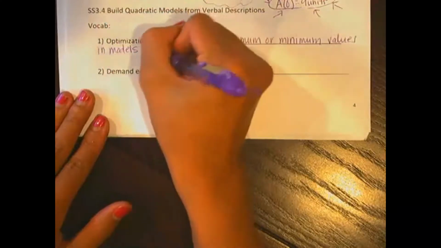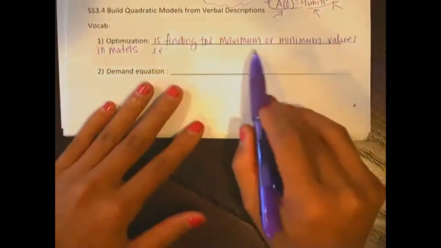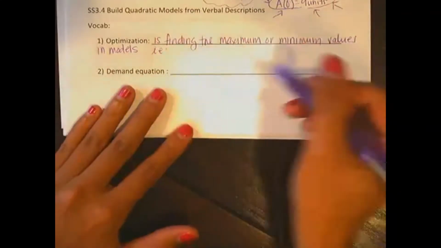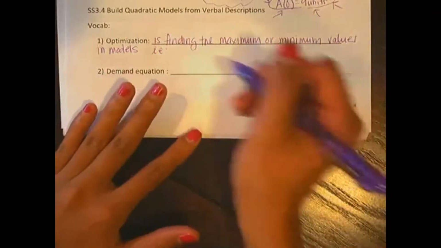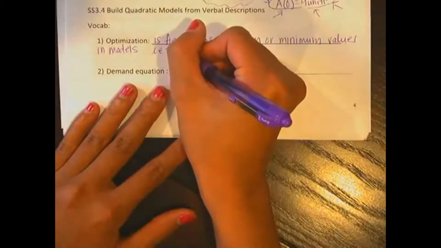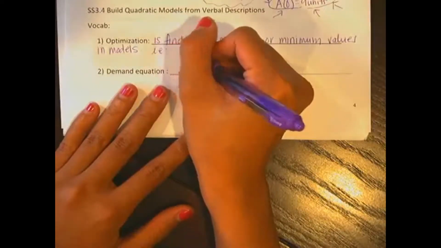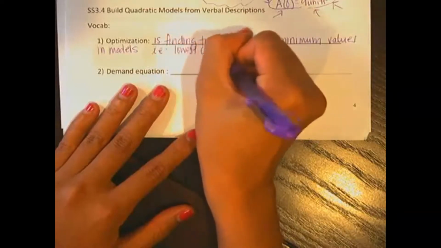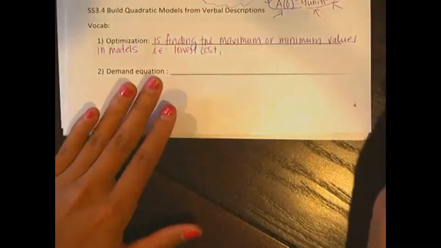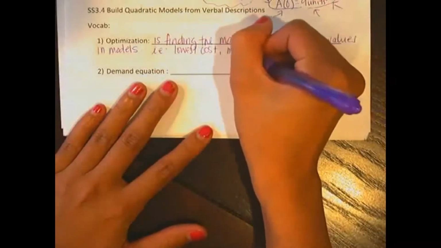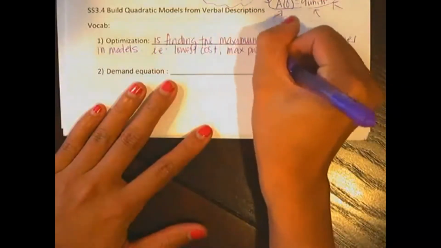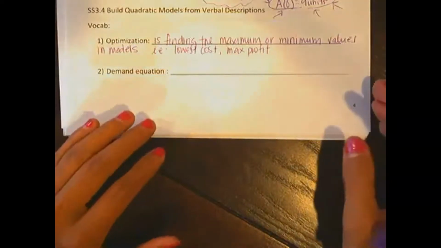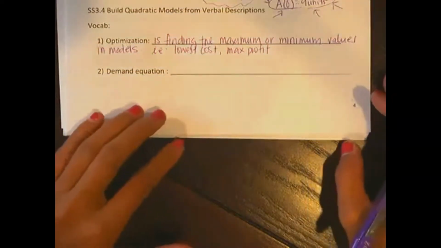How could we find the maximum and minimum all in one? We don't find it all in one problem. For example, I have a cost problem, so I want to find the lowest cost. Or I have a profit problem, so I want to find the max profit. So that's why this is minimum and maximum in different models.